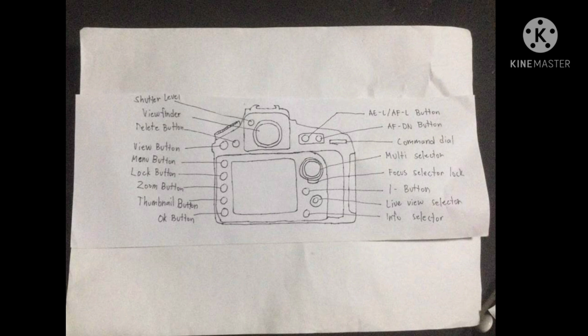The AEL or AFL button stands for Auto Exposure Lock and Auto Focus Lock, and its primary function is to lock camera exposure or focus. It is extremely important to use exactly the same exposure from frame to frame in panoramic photography.